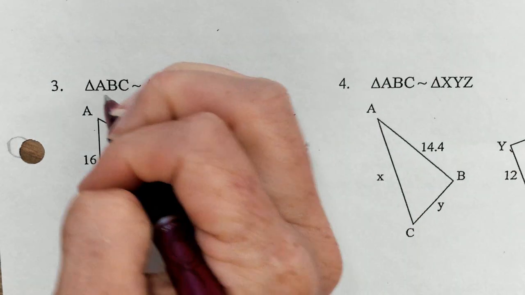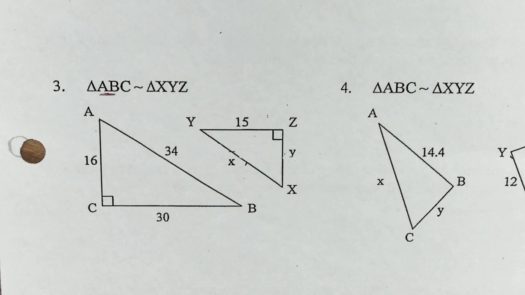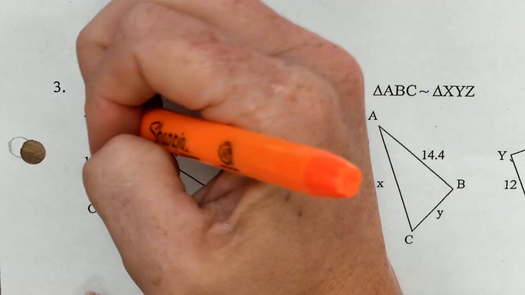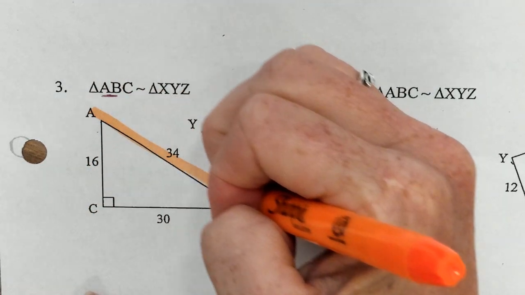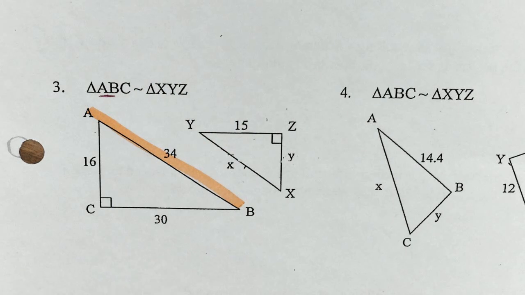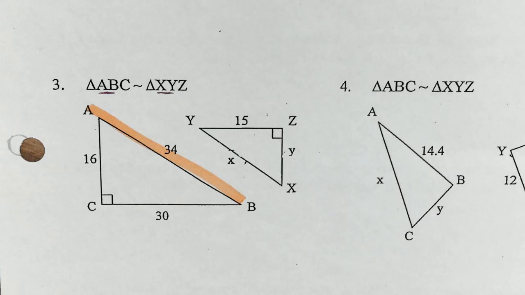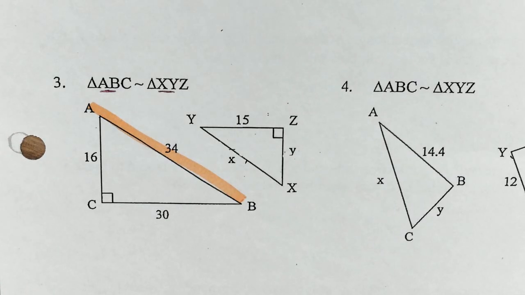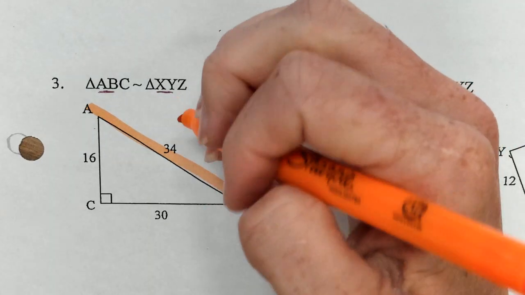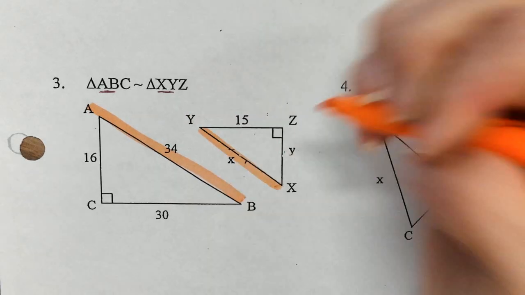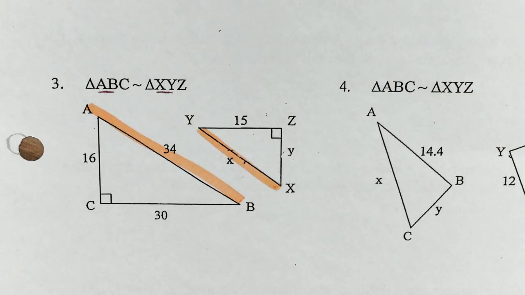A comes first and then B, so I'm going to highlight AB orange. XY comes first and the second one, which means what? What does that mean? That it is corresponding with AB. So I'm going to highlight XY the same color because they are corresponding. Are we okay with this?